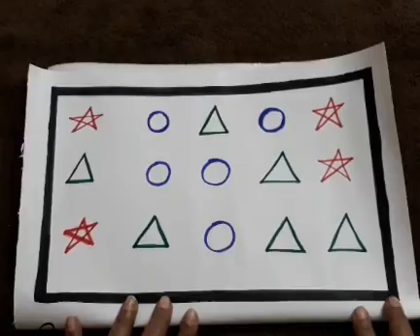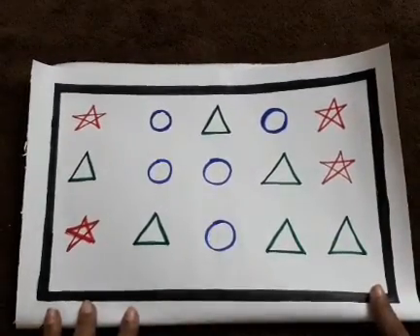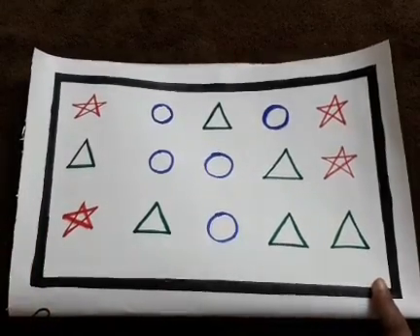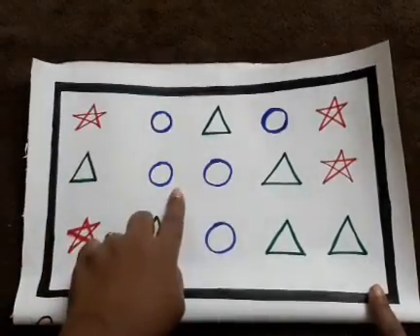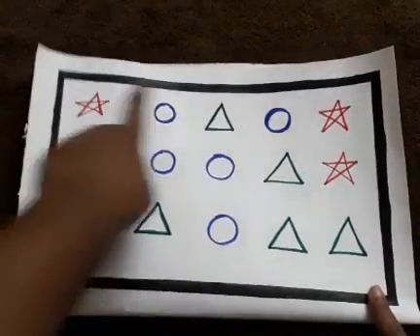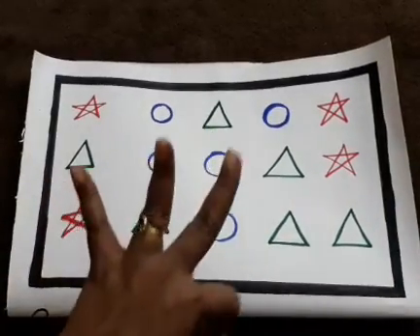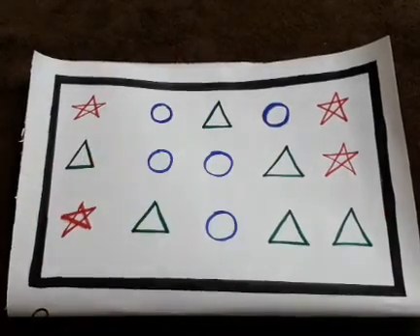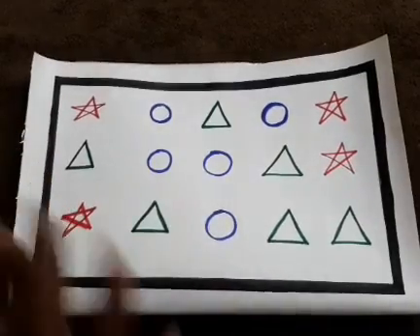Okay, my dear kids, now look at this. There is a picture showing some shapes. Look at this. There is a star, rectangle and circle. There are stars, circles and rectangles. There are 3 types of shapes. Only 3 types of shapes. Which are the shapes given here? It is star, circle and triangle.